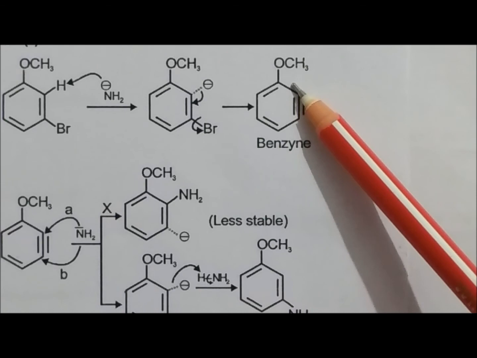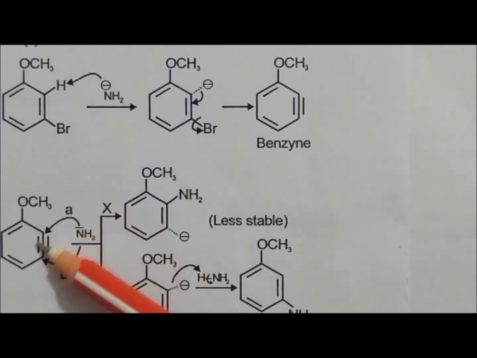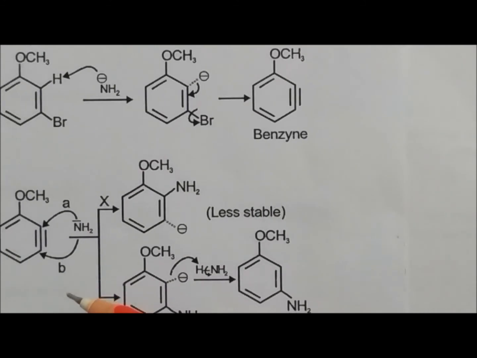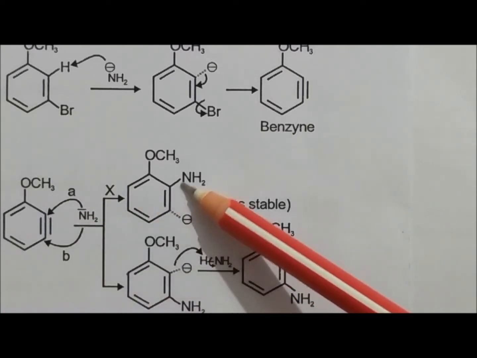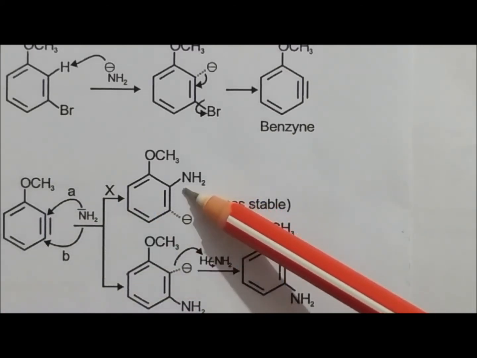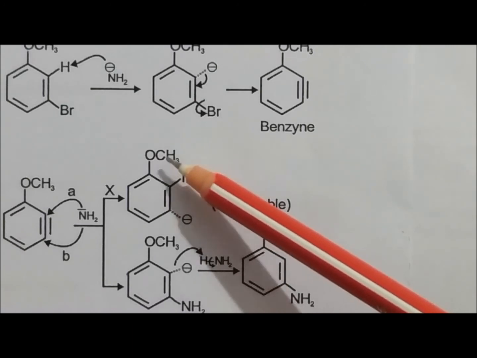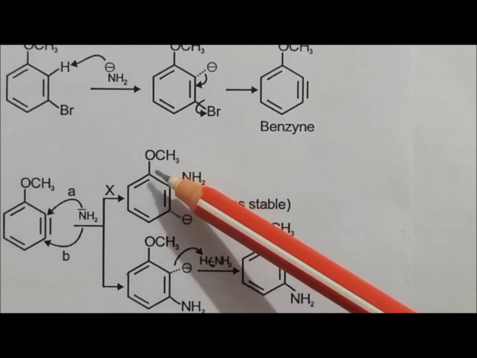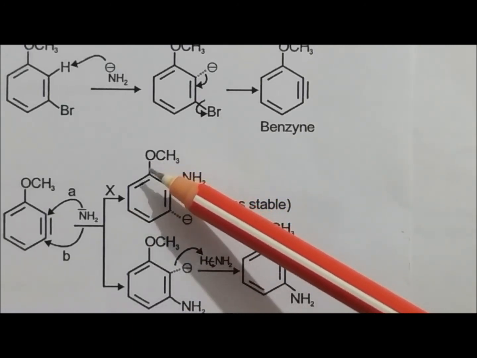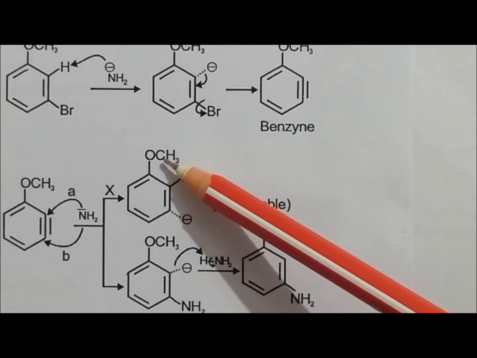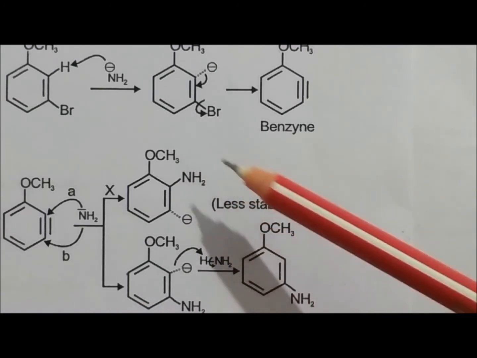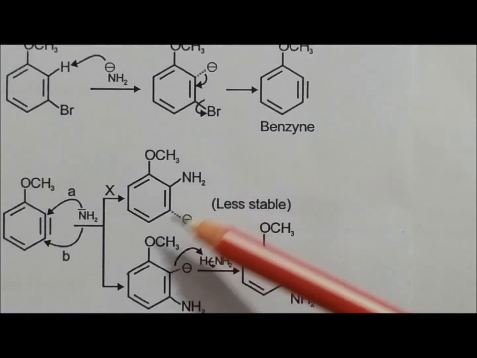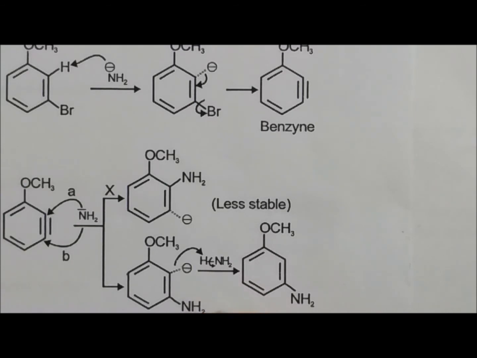Now benzyne is attacked again by amide, in two ways, one this side and one this side. So this is one pathway A and pathway B. On pathway A and pathway B, if you see carefully, when amide is here, this is the ortho position of OCH3. This is an ortho group, and it is very close to this electron withdrawing group. So this position is very difficult, it is very unstable, while this one is again far away from here, so this is the most stable.